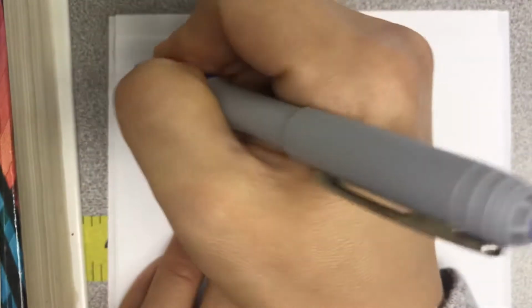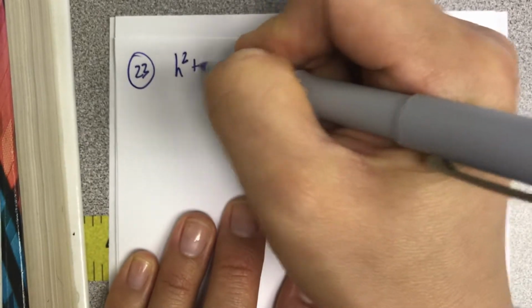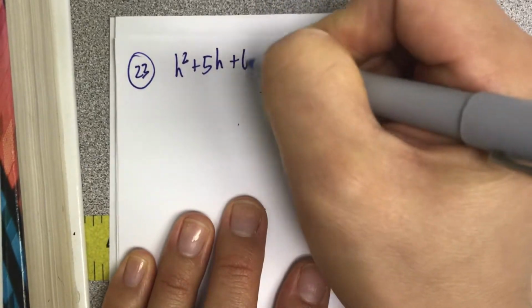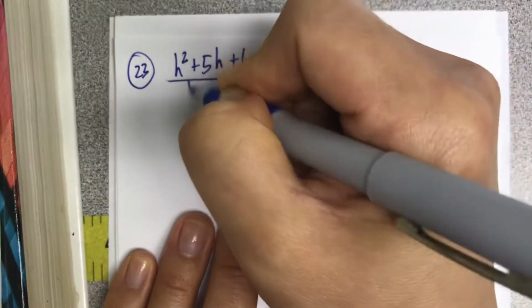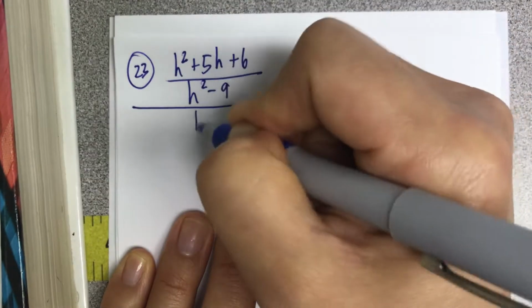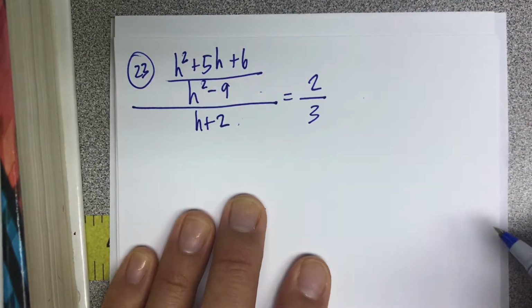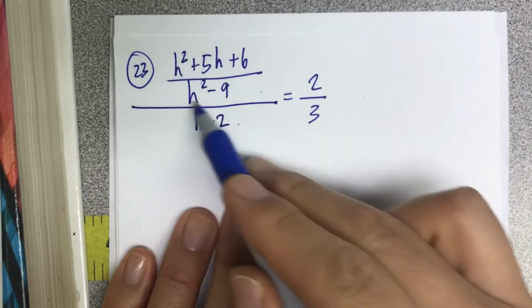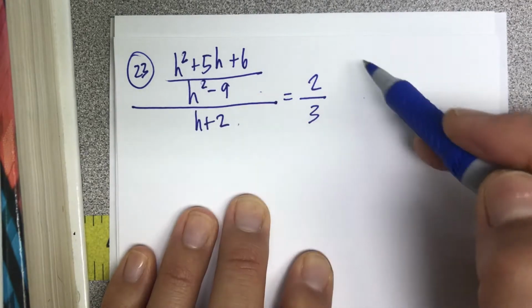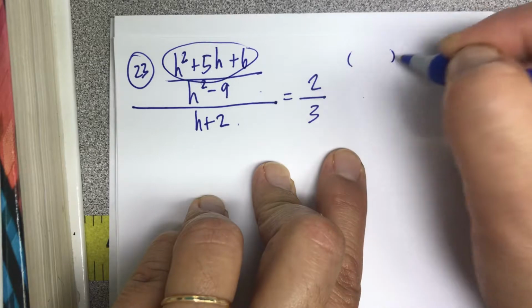The next one is number 23. They're giving you this crazy looking question, but it is not crazy. I want you to always remember that anytime they ask you something like this, you know it's going to reduce down to something smaller, okay? So let's just take that and the top one here, and I'm going to do it right over here, and I'm going to reduce that right here.